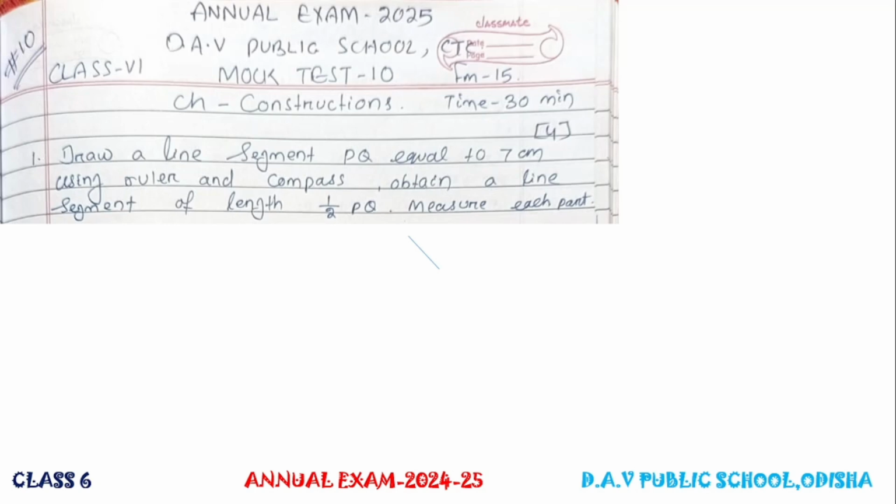First question, draw a line segment PQ equal to 7 cm. First draw a line segment of 7 cm and name it PQ. Now, using a compass, take more than half of PQ and cut an arc. Again cut it on the other side of the line segment. Now join the 2 points and name them X and Y. Clear?